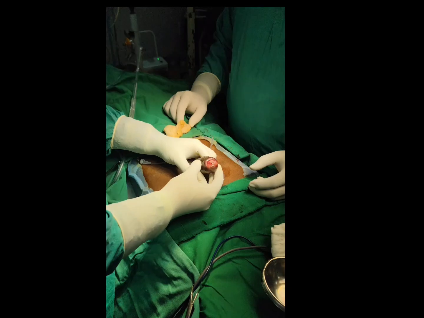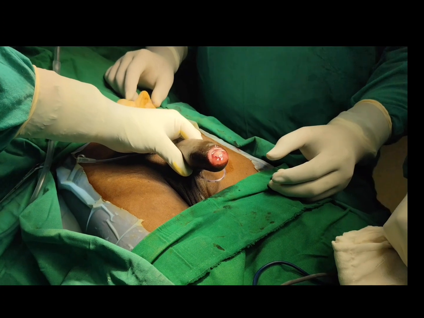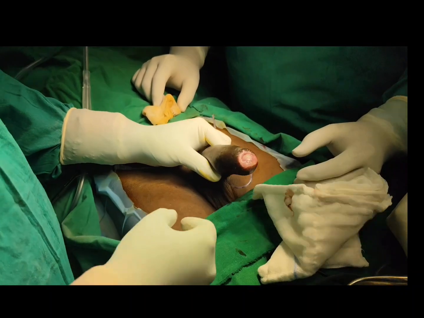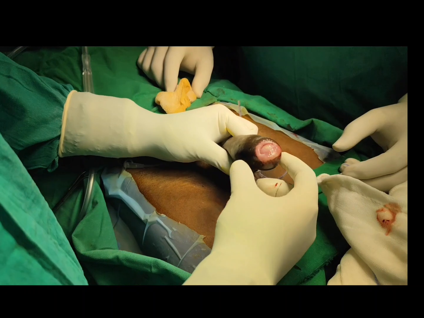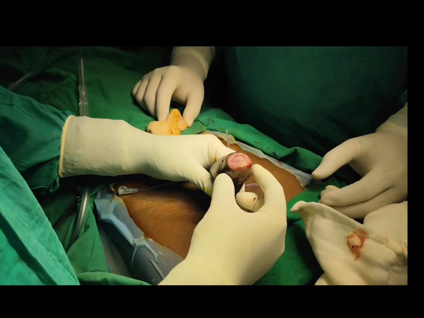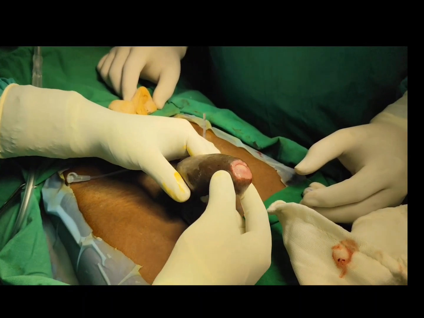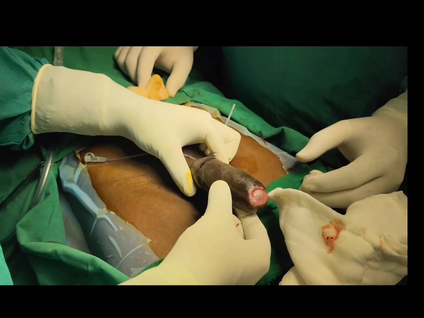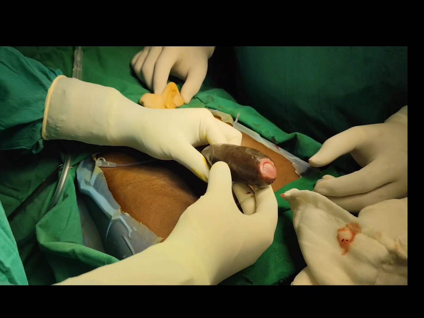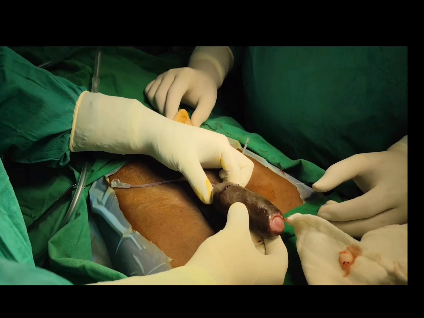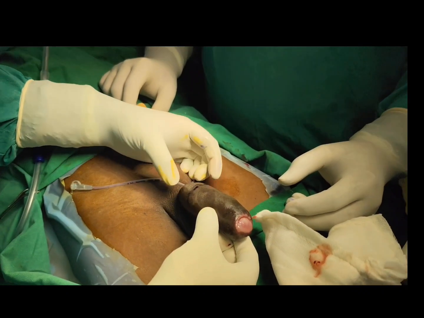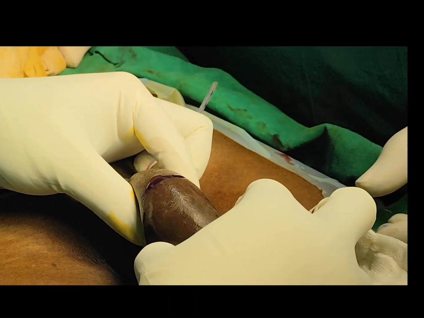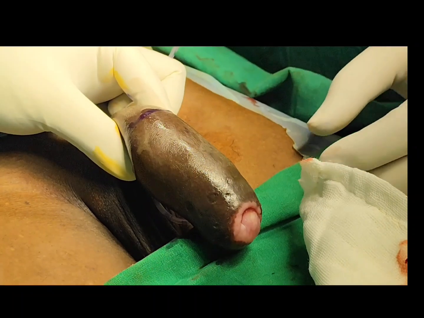Hello, today we are doing a case of carcinoma penis patient. Here we can see the squamous cell carcinoma of the penis involving the distal end of the penis, with an involved part of around 4 into 3 centimeter distally, and we have put a circumferential incision around 2 centimeter away from the distal part of the penis.